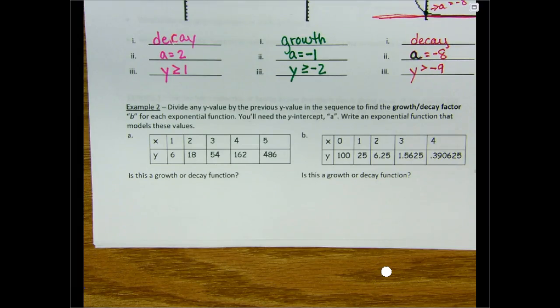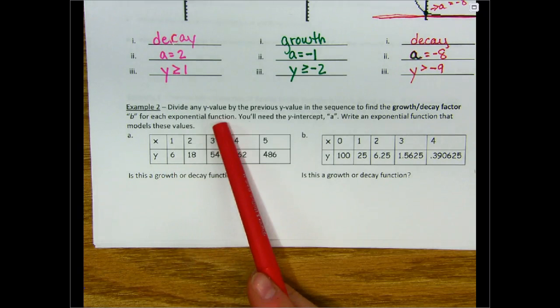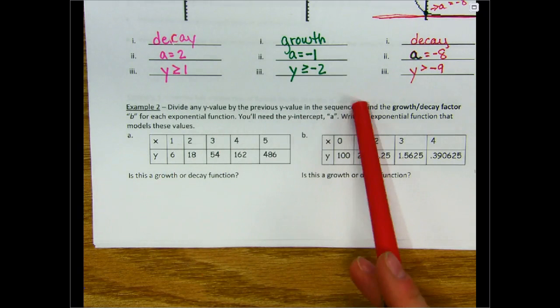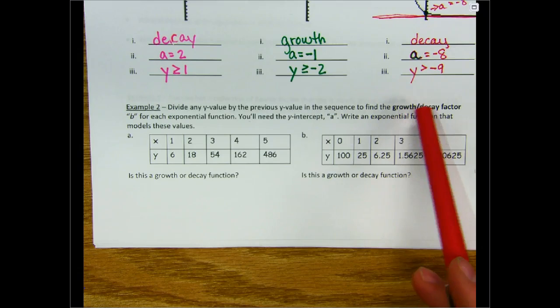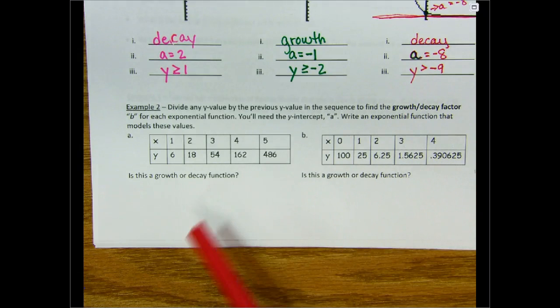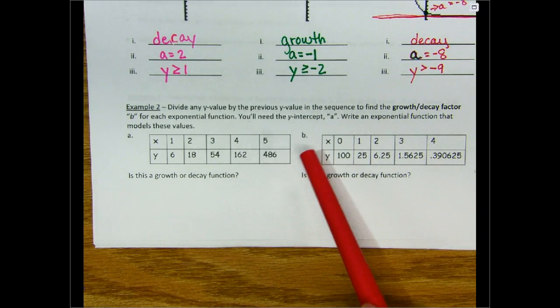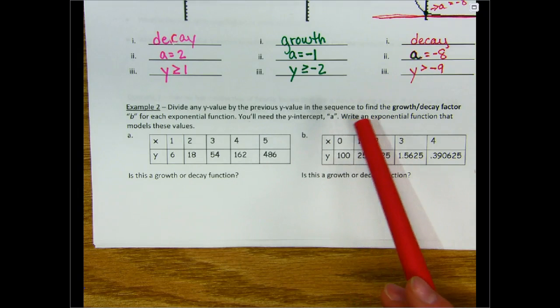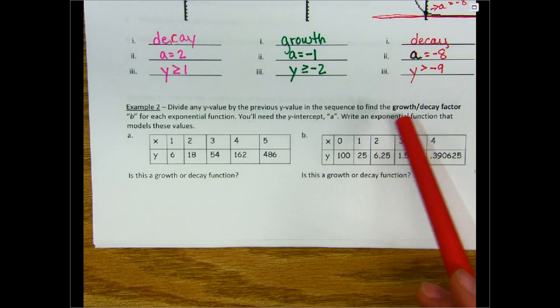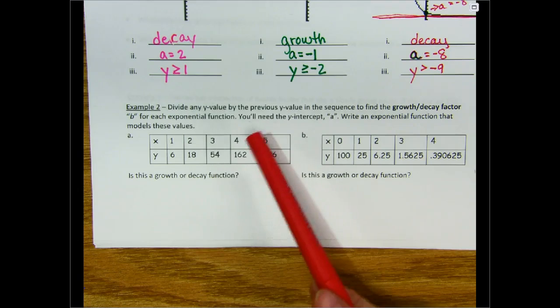All right, so for our next issue here, it says example 2: divide any y value by the previous y value in the sequence to find the growth or decay factor b for each exponential function. You'll need the y-intercept a. Write an exponential function that models these values.